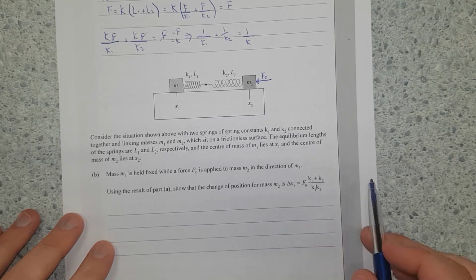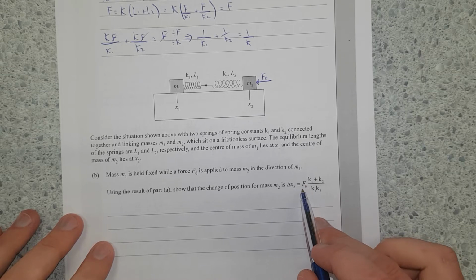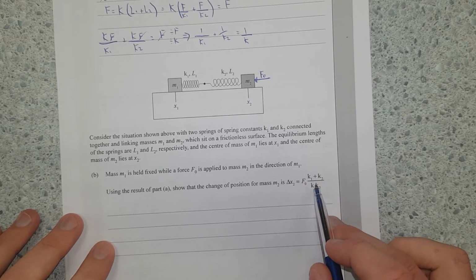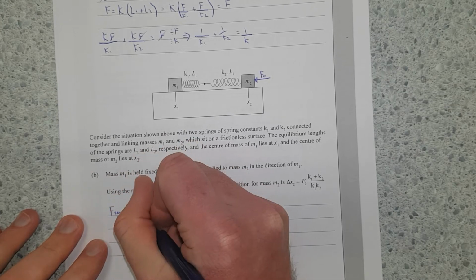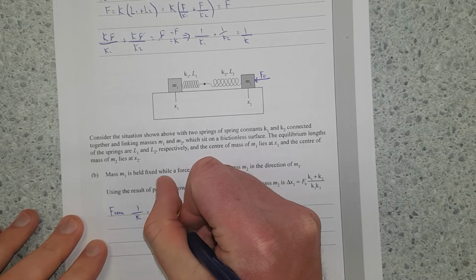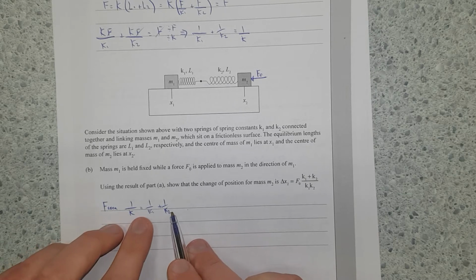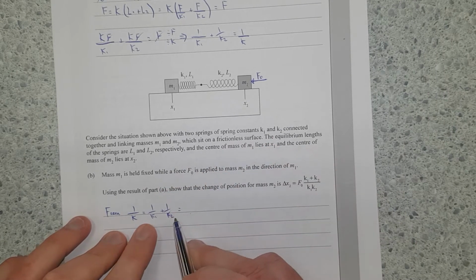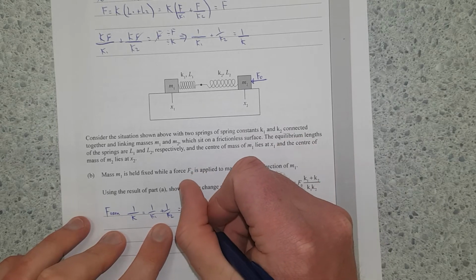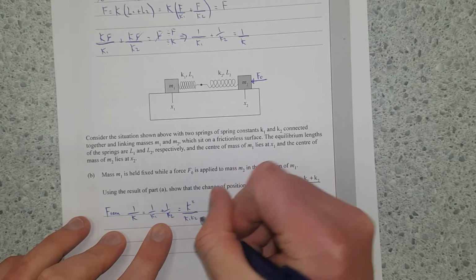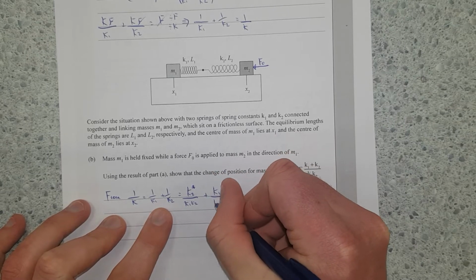So basically, I know the answer. This is just the displacement, the total force divided by the total spring constant. How this is related to the total spring constant, we'll get to now. So we know from part A that 1 over k is equal to 1 over k1 plus 1 over k2. That's messy. Using year 10 fractions, we're going to make this one whole fraction. To do that, you multiply the two denominators together. So we get k2 over k1 k2 plus k1 over k1 k2.